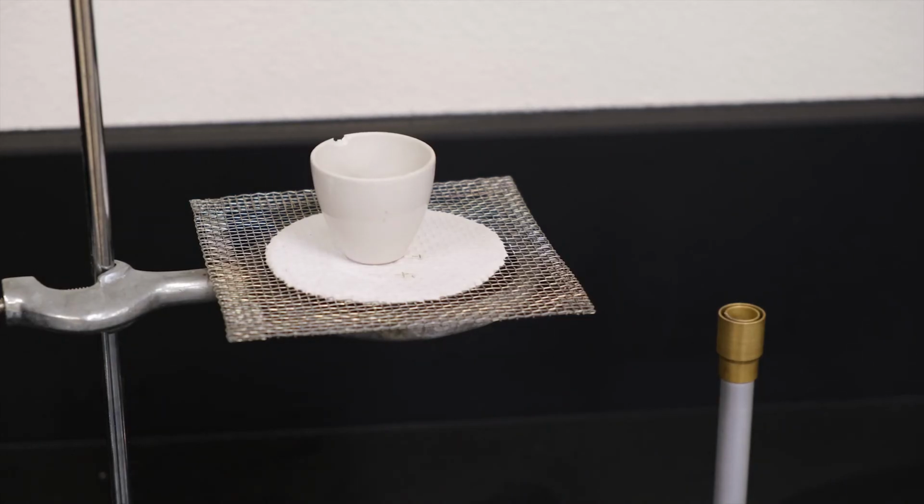One last thing before we get started. Just a reminder, your question today is, if we start with 5 moles of magnesium, how much magnesium oxide is produced? We're going to start the experiment now. I'll show you what the magnesium oxide looks like afterwards. But for now, let's get that burning started.